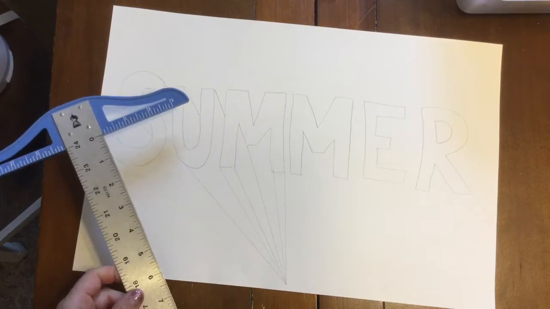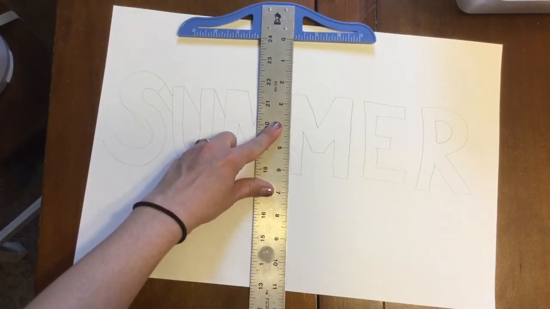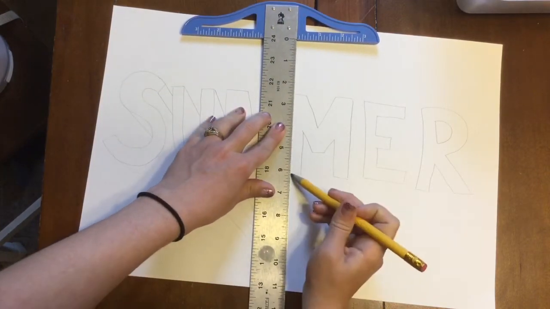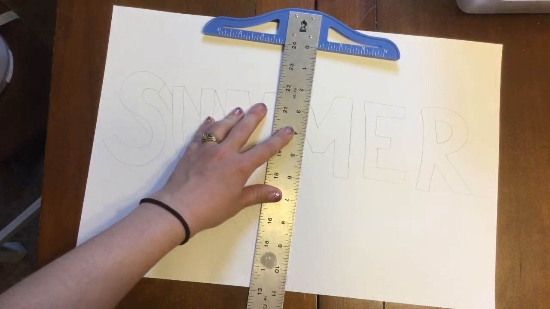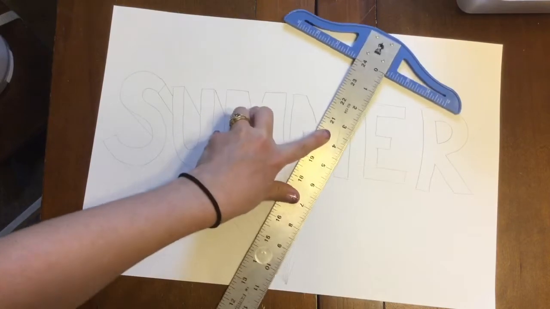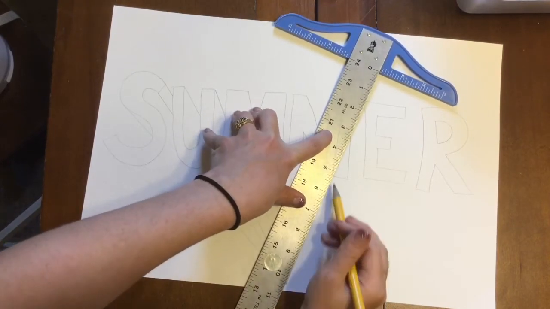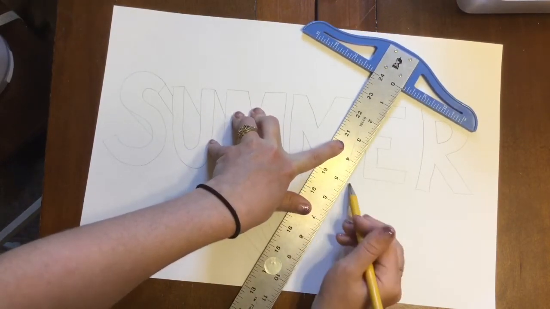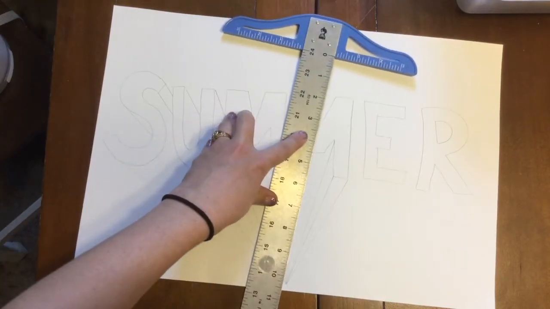When I'm connecting lines to the vanishing point, I often think about it like connecting the dots. I find the edge of the corners of one of my letters, like the M right now, and I use my ruler to make sure it is lined up with the vanishing point. So it matches the corner of the letter and the vanishing point.